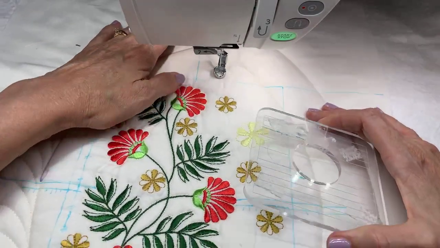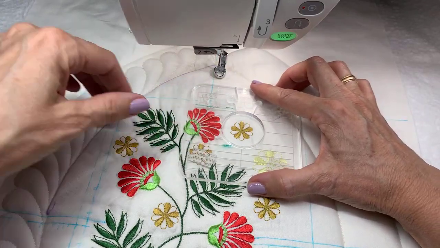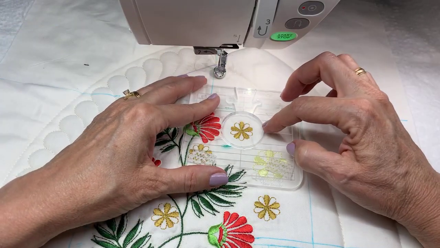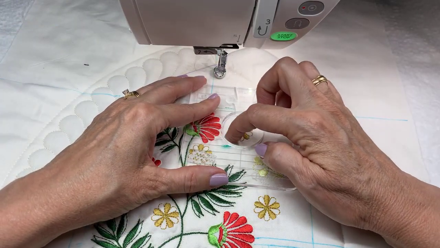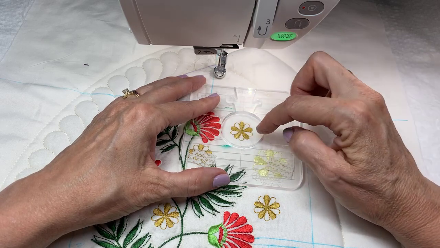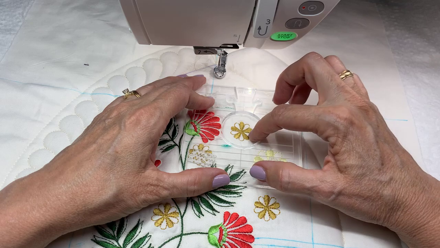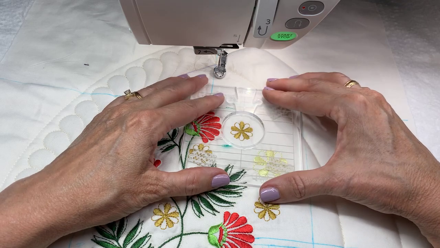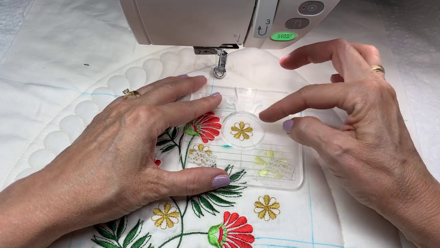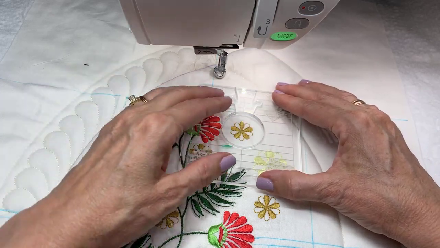Okay, so let's do that. Let's put this on there. So you can see, I know he's gonna fit. There's more than a 1/4 inch of space, but I can't use the 1/2 inch because it won't fit. He's about 3/4 of an inch. So right now, just put it on there and try to make it as centered as you can.